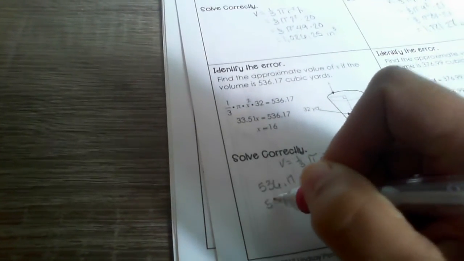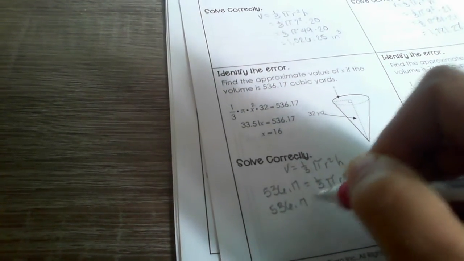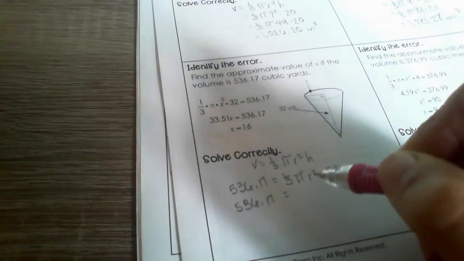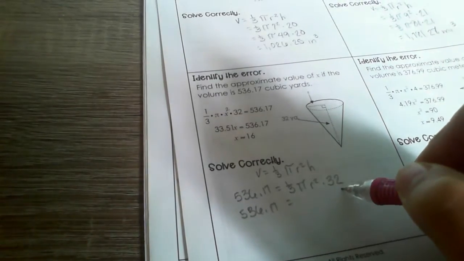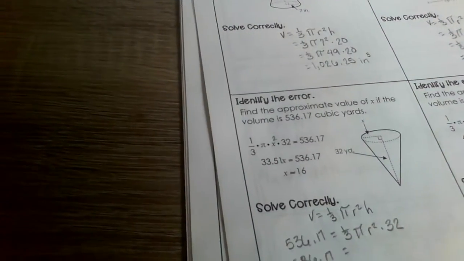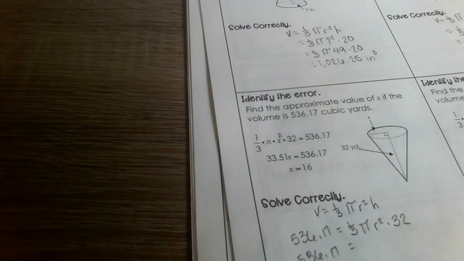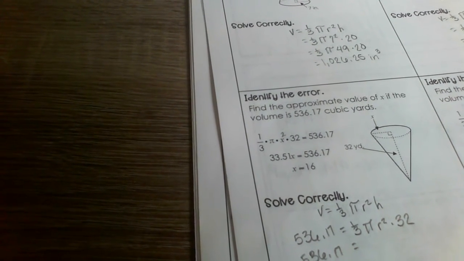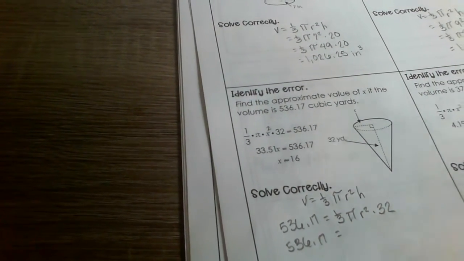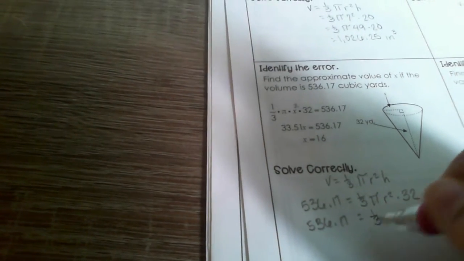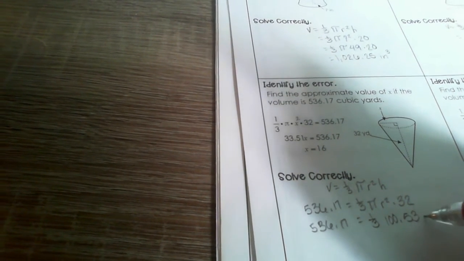So 536 and 17/100 is going to be equal to pi times 32 equals, okay. So this is going to be 1/3 of 100.53 times the radius squared.